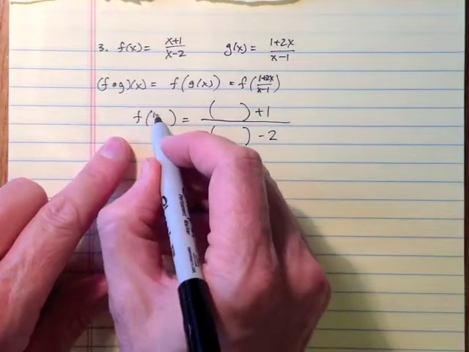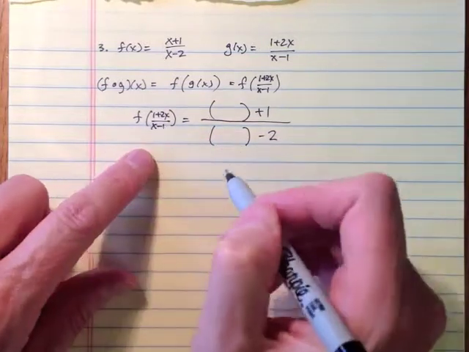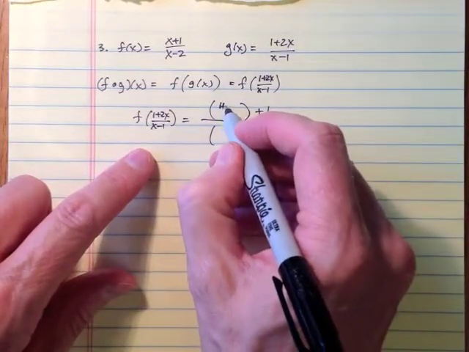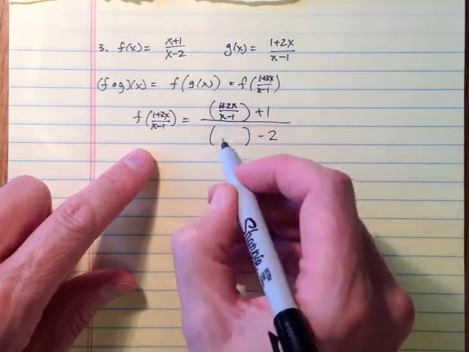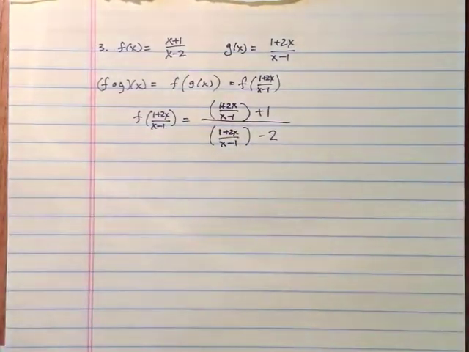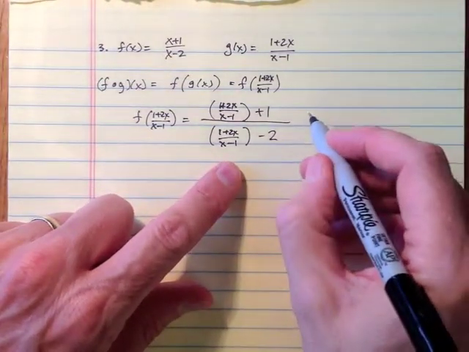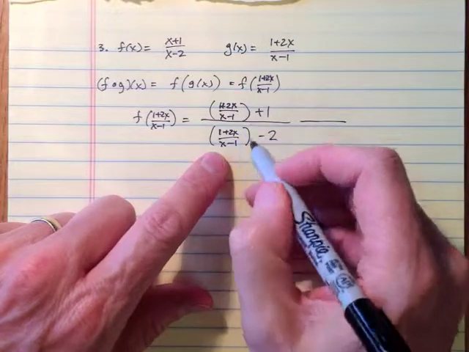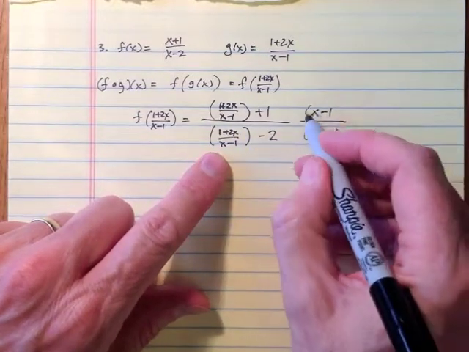So f, if I have a 1 plus 2x over x minus 1 here, equals this stuff with all these parentheses guys equaling 1 plus 2x over x minus 1. Let's not bother finding the domain. It's good exercise, but let's not find the domain. Let's just simplify it. I'd like to clear out the little fractions within the big one. I'll multiply top and bottom by x minus 1.